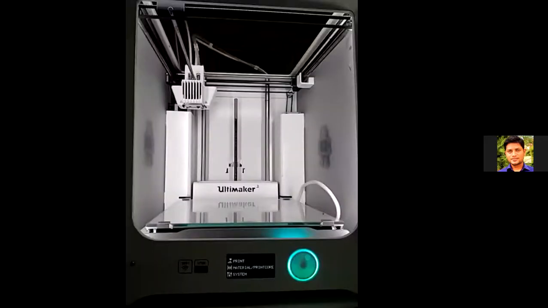Okay guys, so now my video will be on, my video will be off. This is because I want to show you this video. So this is the 3D printer. Now you can see here.